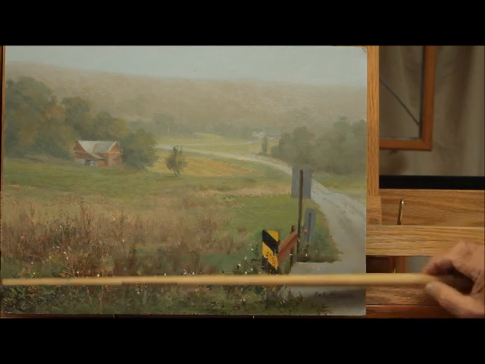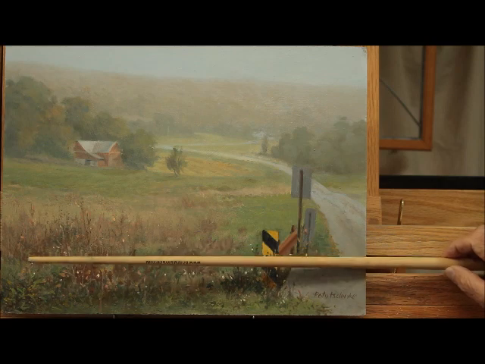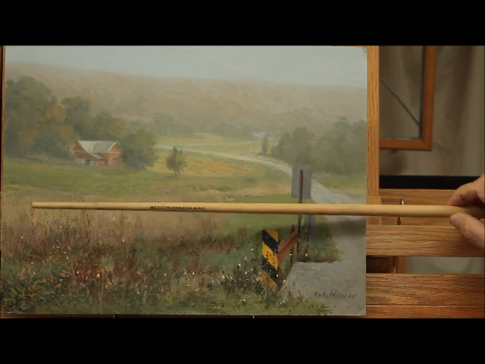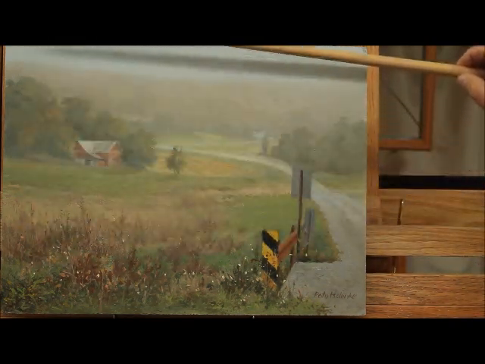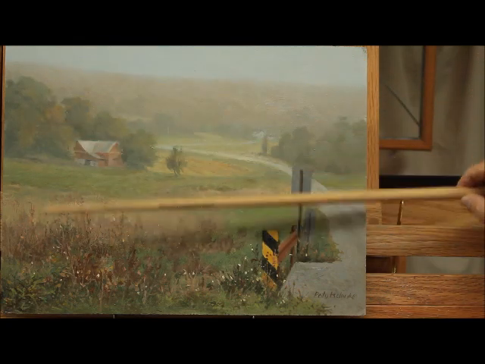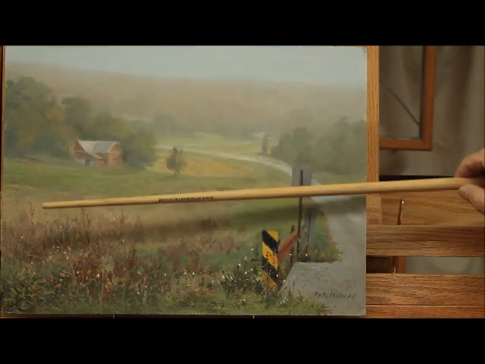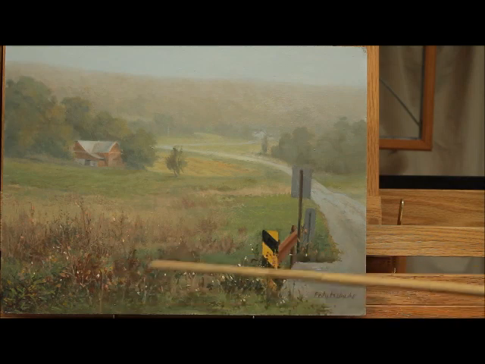Also, this is a very concentrated area here and a very small part of the painting, but it needed to be balanced with all this open, airy piece back here. Just the sheer size and weight of this balances out this small area right here.